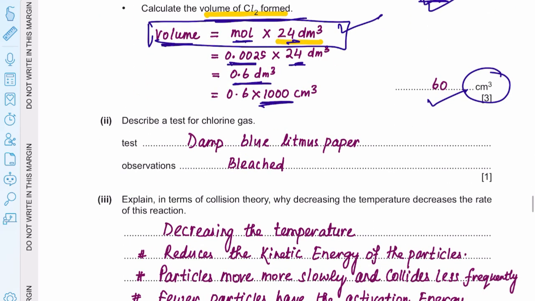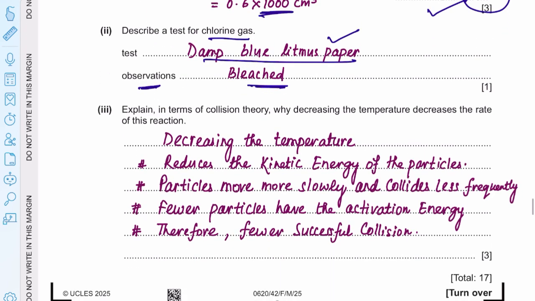Describe a test for chlorine gas. Just remember, it should be damp blue litmus paper, and the observation is that it should be bleached. Okay, explain in terms of collision theory why decreasing the temperature decreases the rate of this reaction. That means why, if you decrease the temperature, the speed of reaction changes.